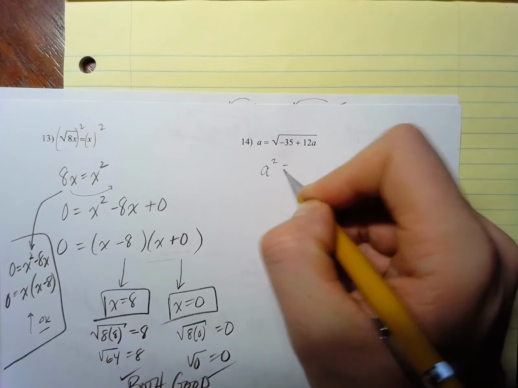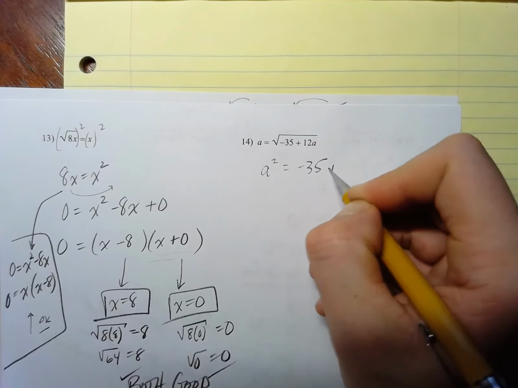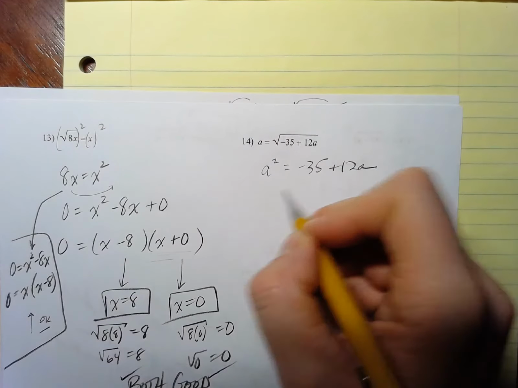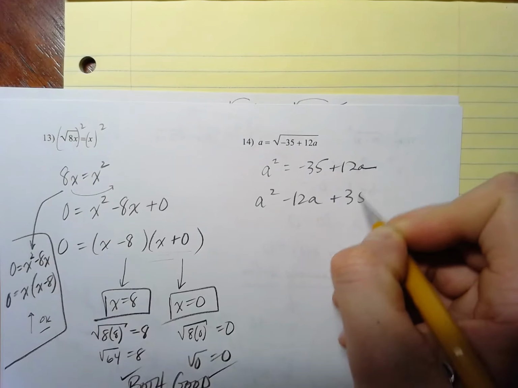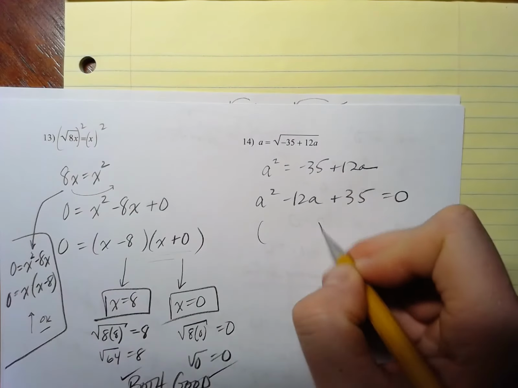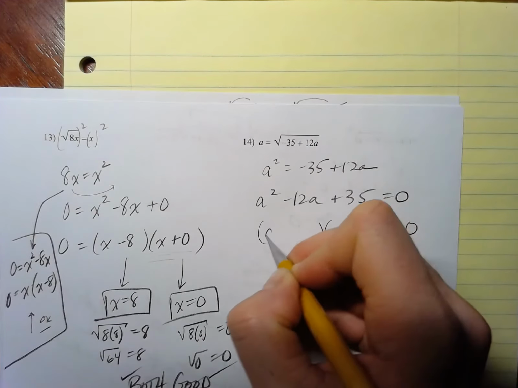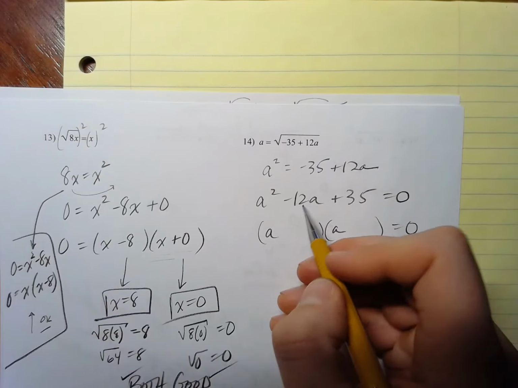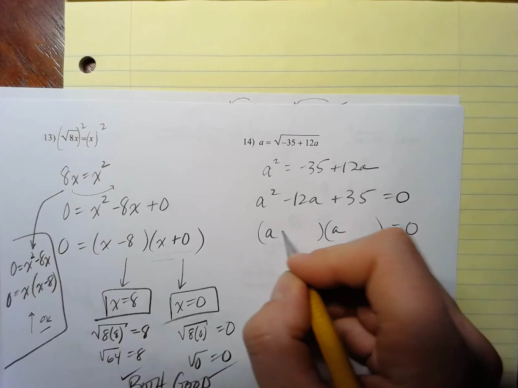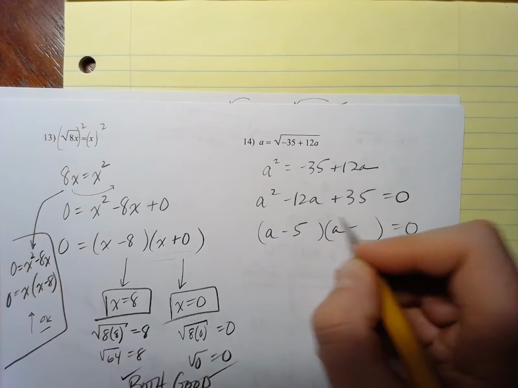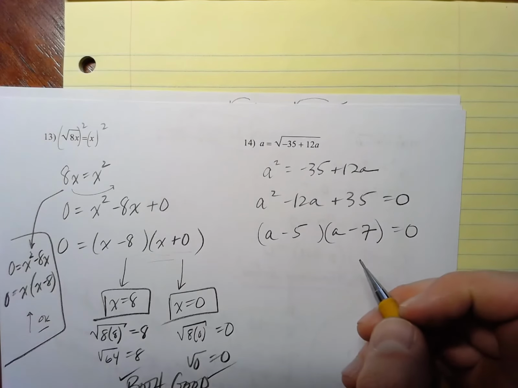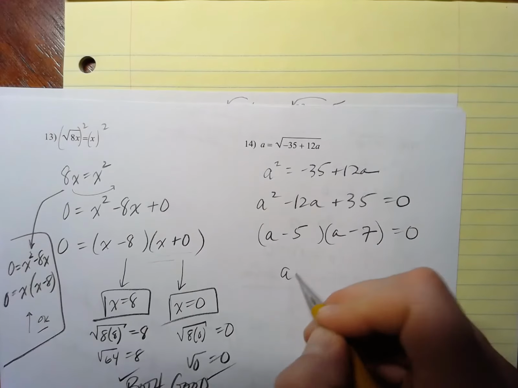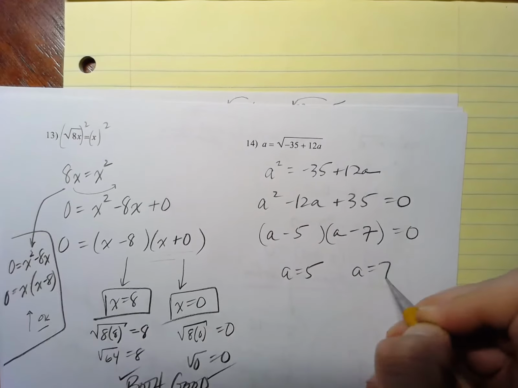Squaring here. Solving for 0. Seeing 5 and 12, how about minus 5 or 5 and 7, excuse me. Adding those is going to give me minus 12. Multiplying is going to give me 35. So this means a is 5. This means a is 7.